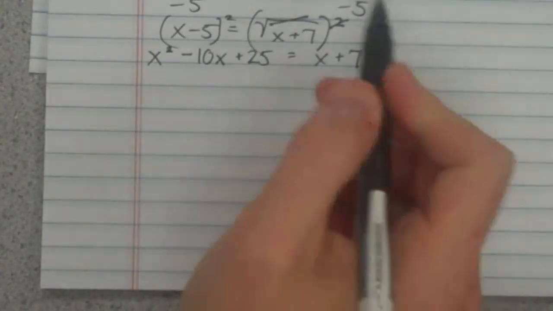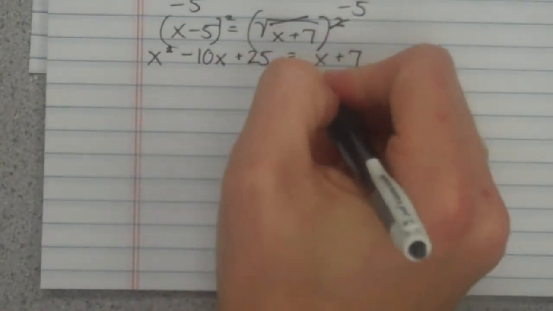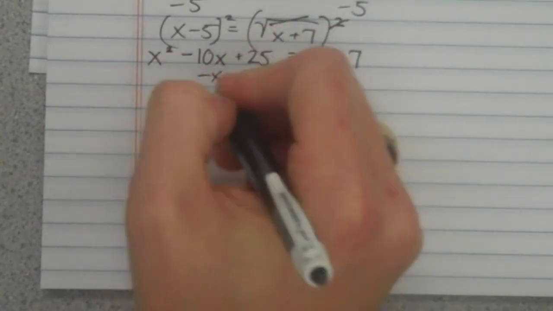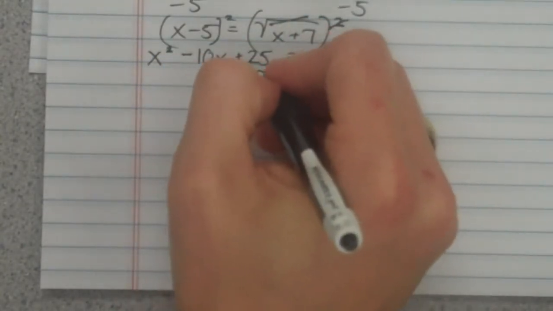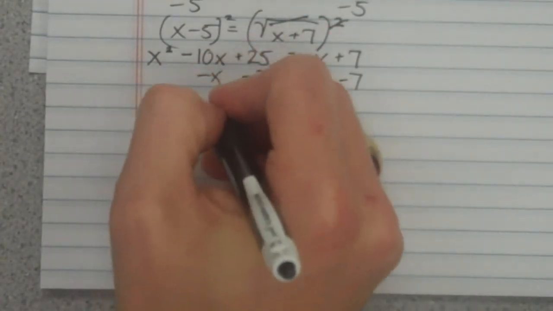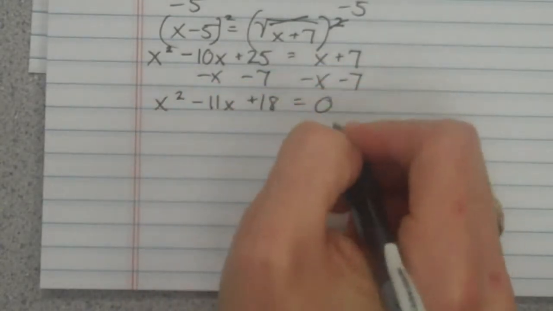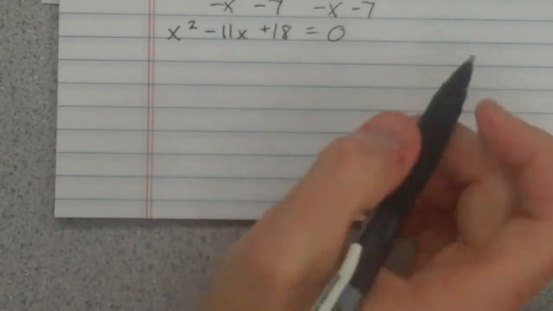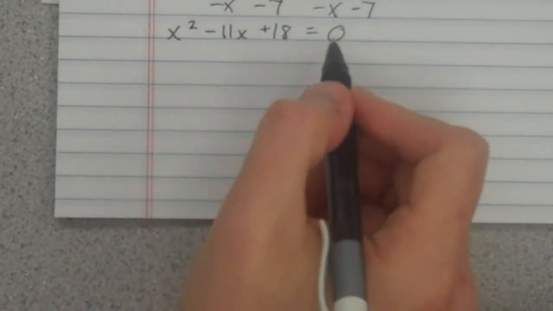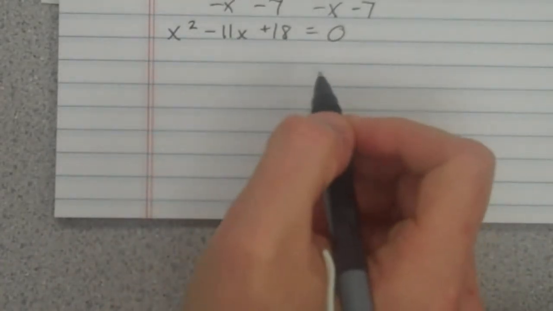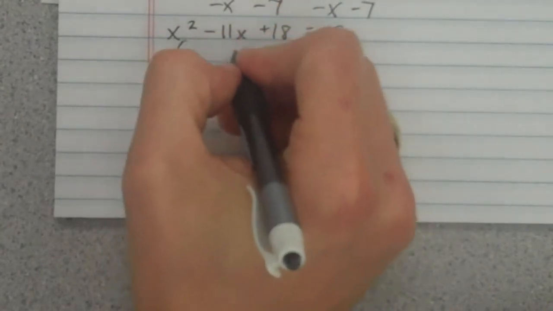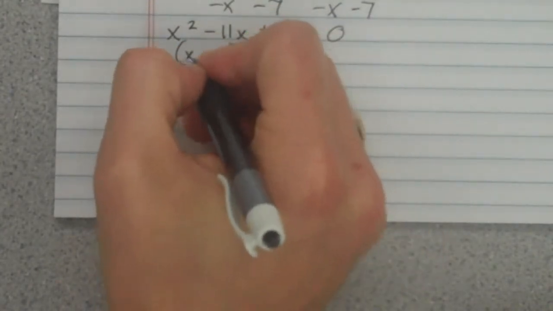Now I'm going to move everything over to one side. Minus x, minus 7. So now I have x squared minus 11x plus 18 equals 0. And we know how to solve this. I'm just going to factor it and solve each one for 0. So open it up, x is up front.